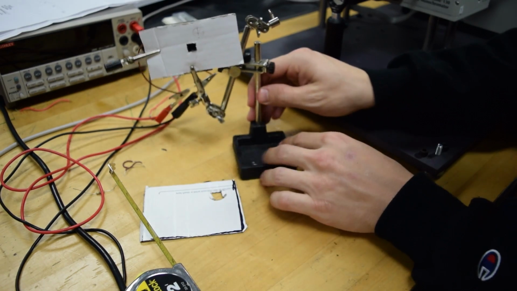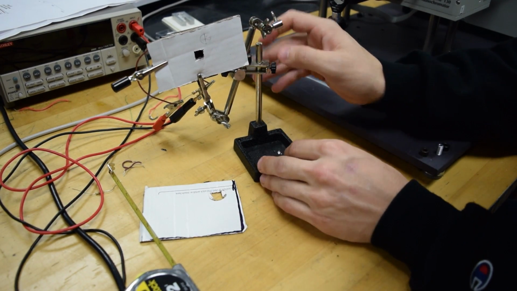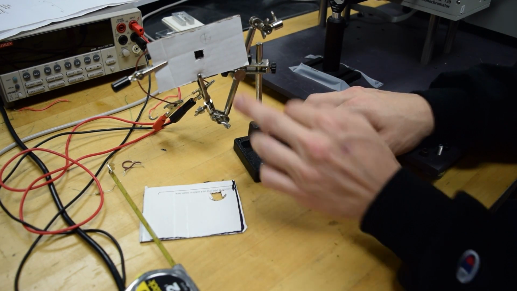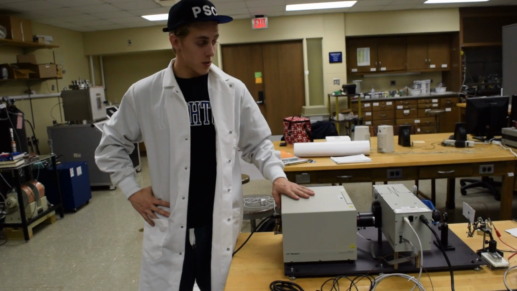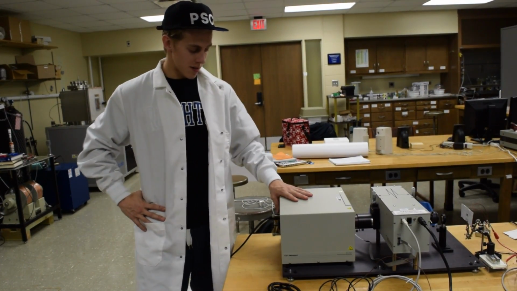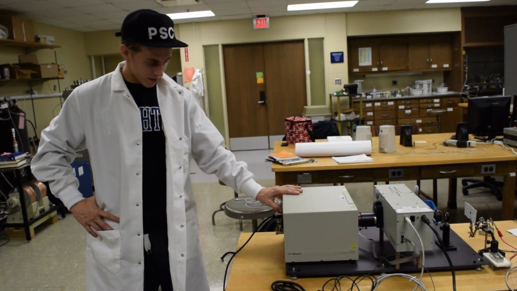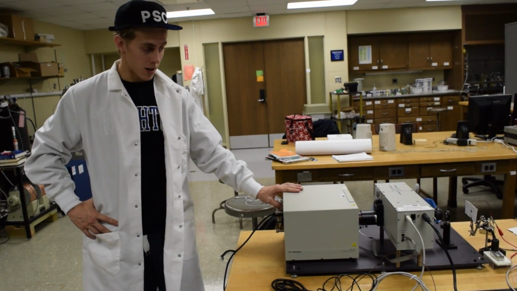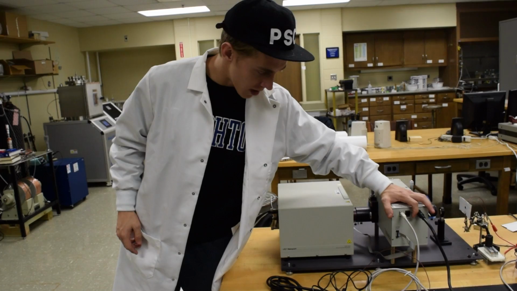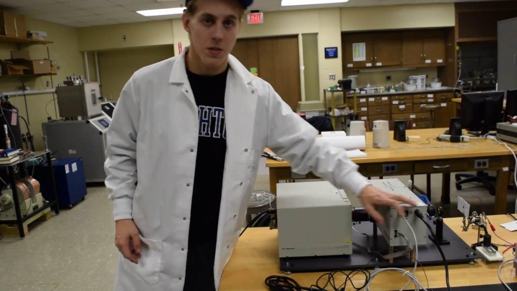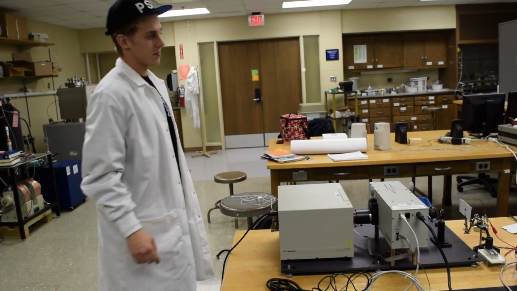So on the end of it, before I set it up to have light shining here, that's kind of what it looks like right there. Once you've got your solar cell set up, we can come over to the back of the monochromator and turn on the light source with the switch that's right here. And we turn the monochromator on right up here. It makes some nasty noises.